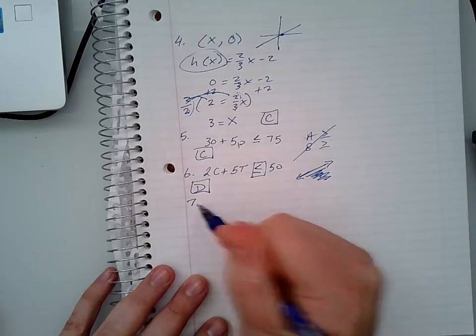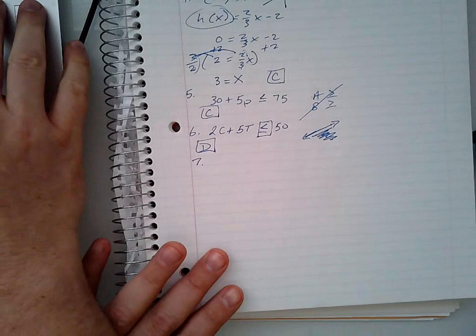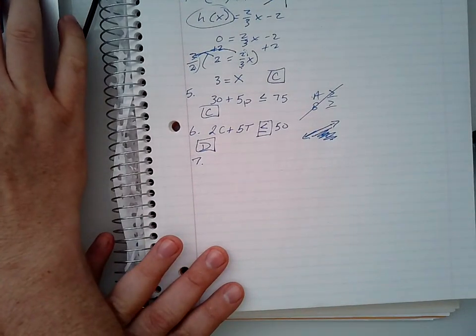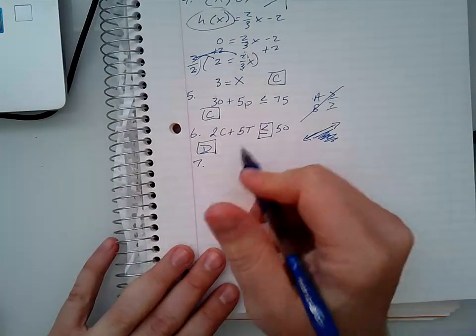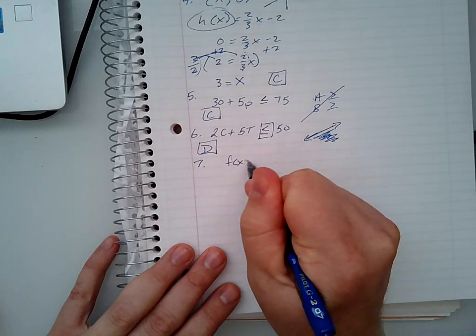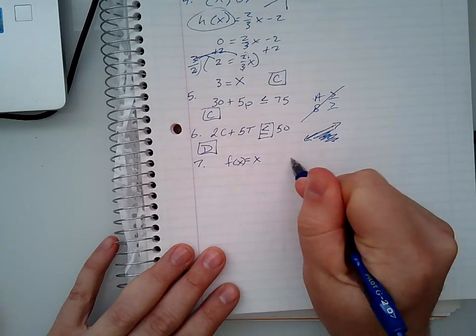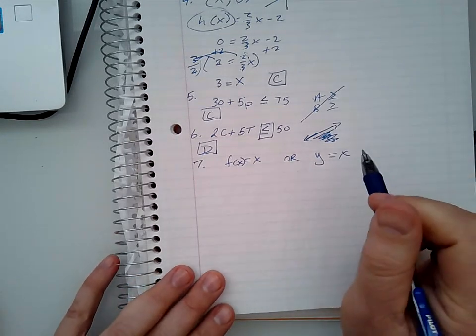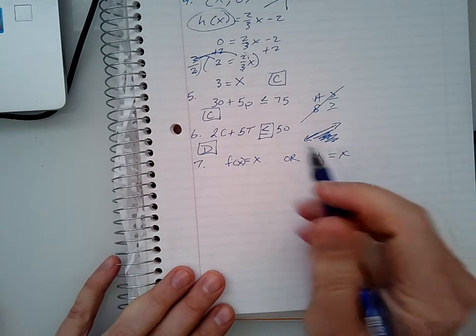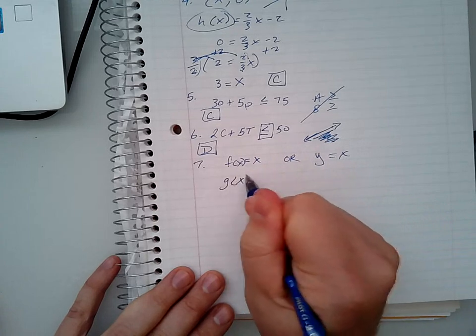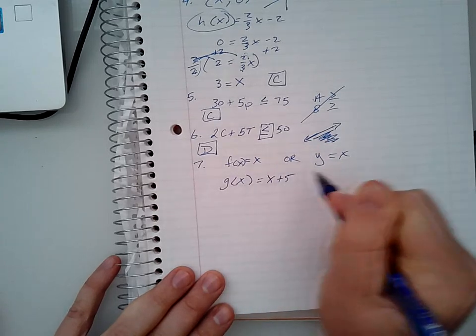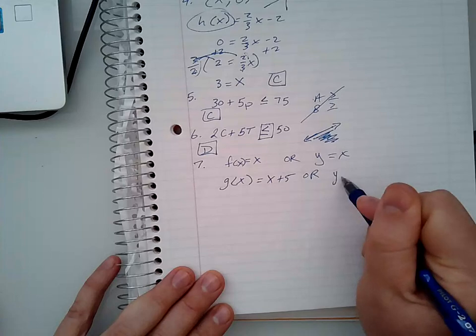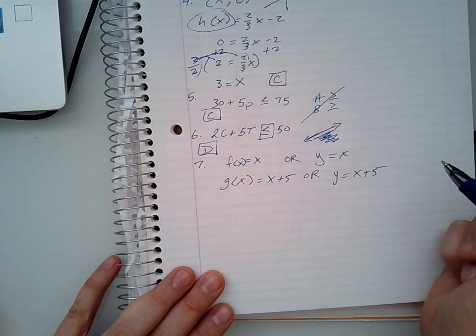Number 7. Describe the transformation to a linear parent function. What is the linear parent function? We know that the linear parent function is f of x is equal to x, or y equals x, right? And it says what happened to this function. g of x is equal to x plus 5. I guess we could say or y equals x plus 5.